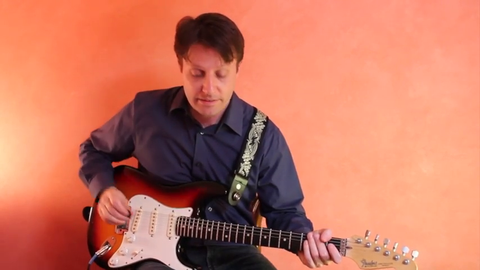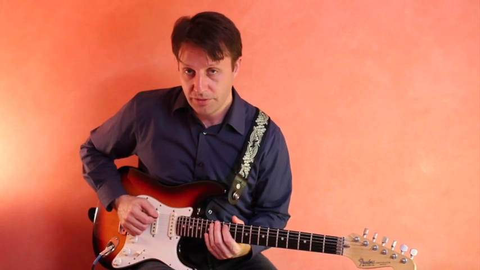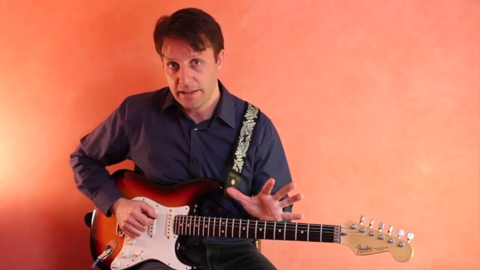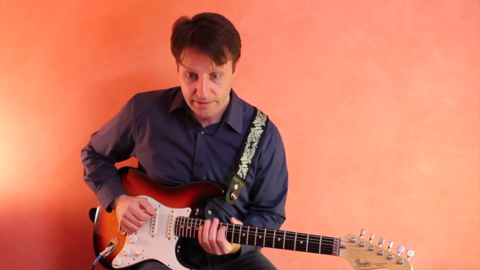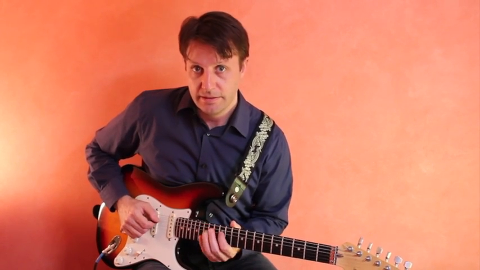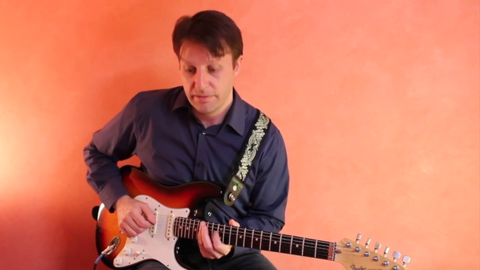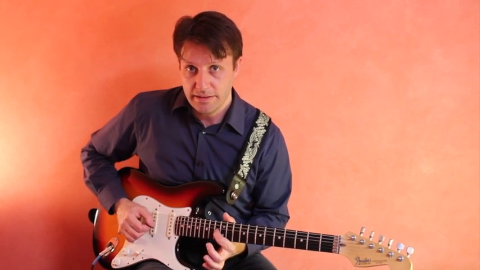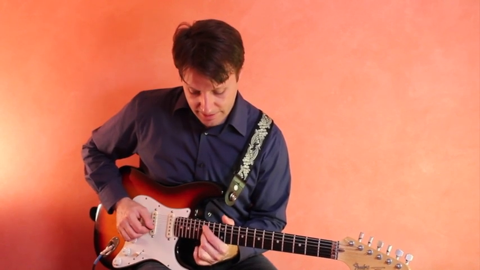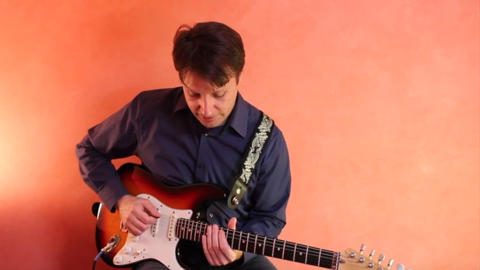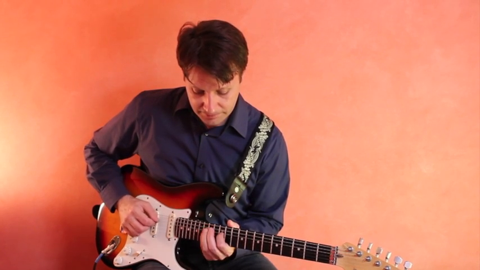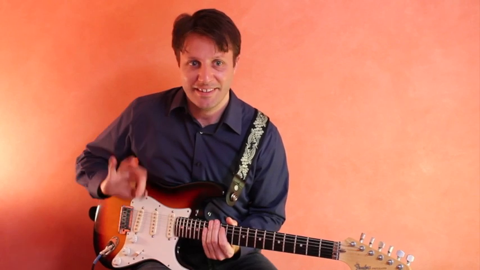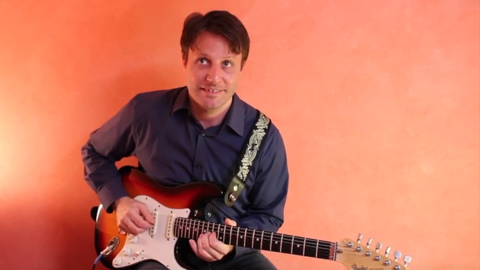The next example is going to be at the 12th fret of the 5th string, this A, and it's going to be in harmonic minor. So we're going to have the notes A, C, D, then F on the 15th fret, and then G sharp on the 13th fret, and then A here on the 14th fret. And slowly it sounds like this. Has a kind of spooky sound a little bit.